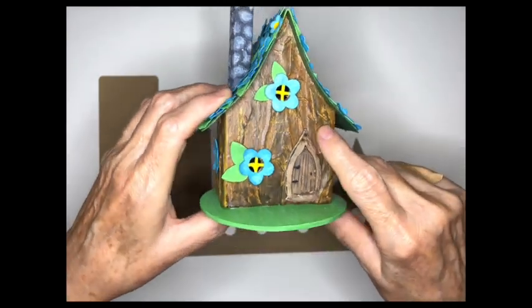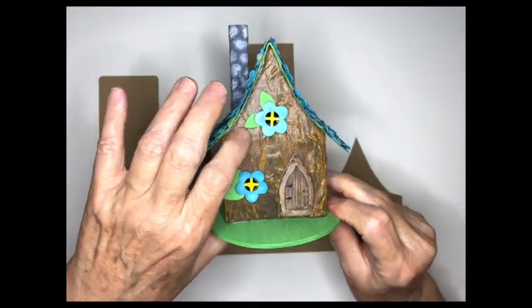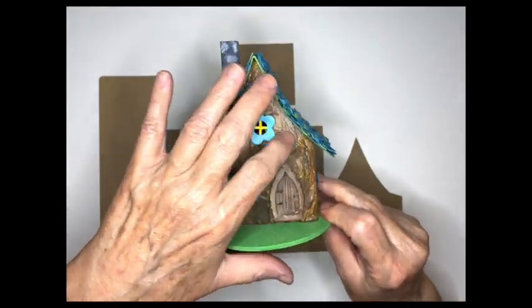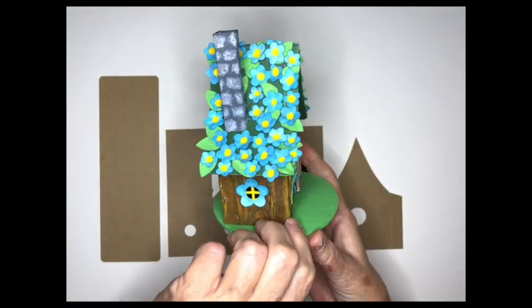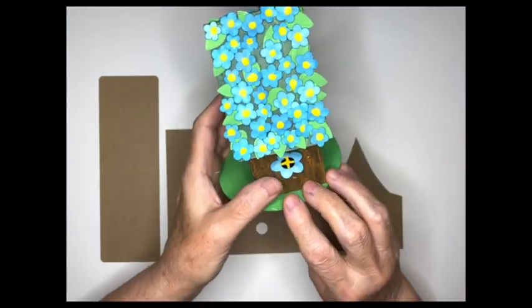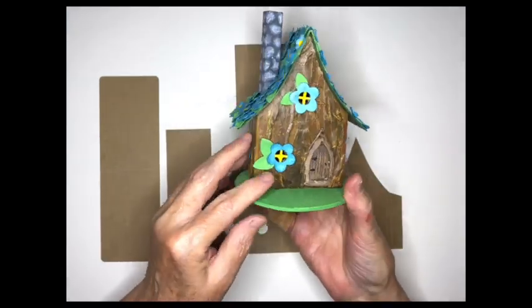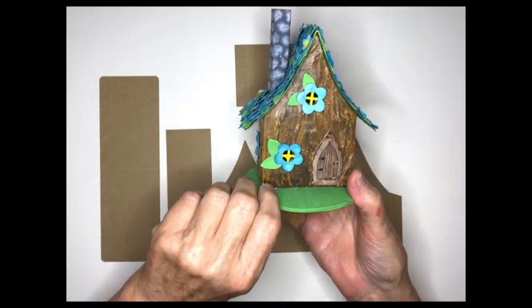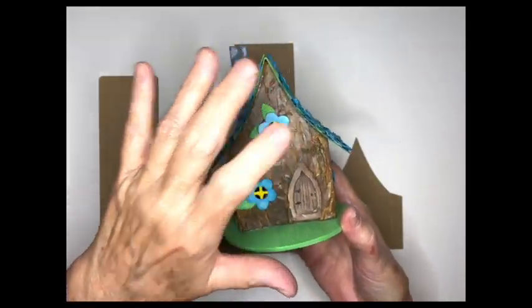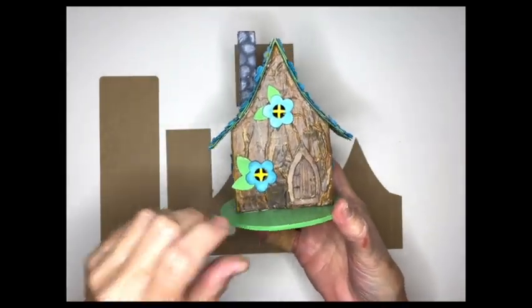I made this one with kind of a wood grain. It's a little shinier than I would like, but I still like the shape and I like the design, and I love it covered with all the flowers. So even if this isn't exactly what I like, it's still pretty cool.